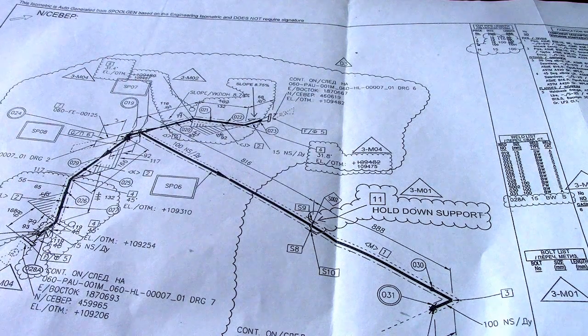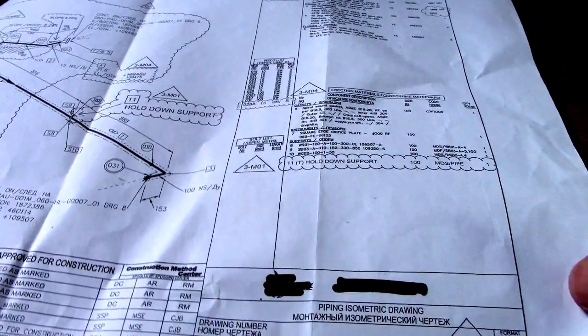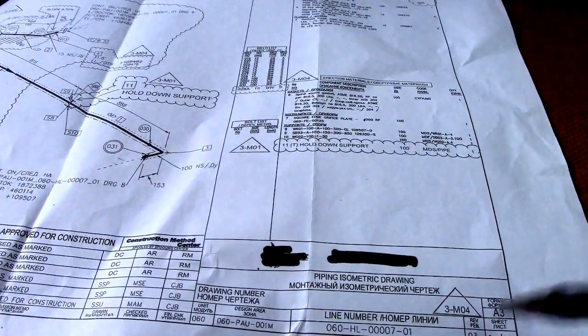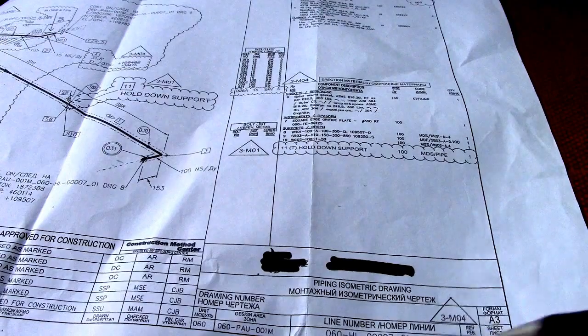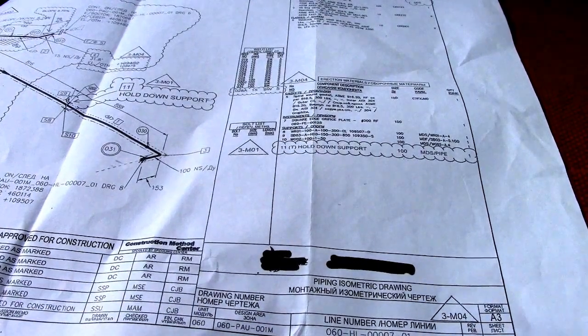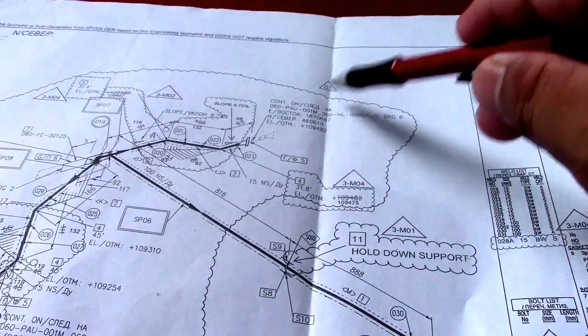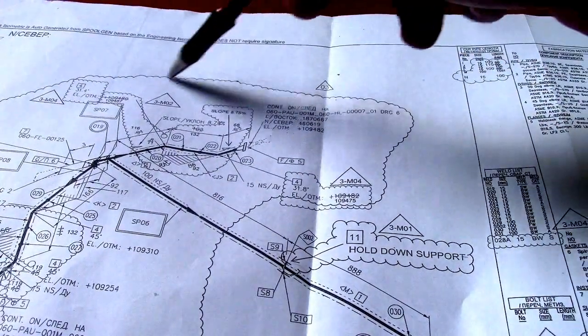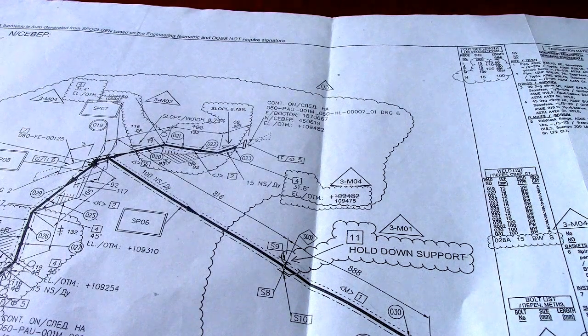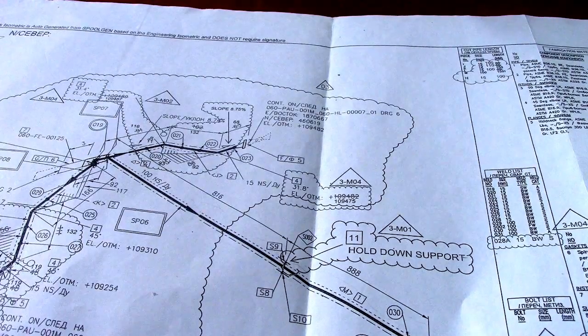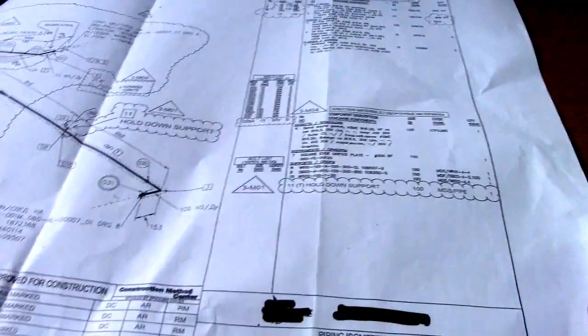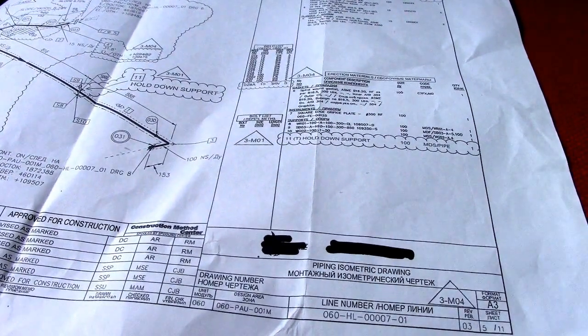In the revision drawing, you can see here in this table. We will check here in the revision drawing. Anyway, if you see this cloud, this is a new revision drawing. So this is a new isometric drawing. And they have a line number. So this is the line number.